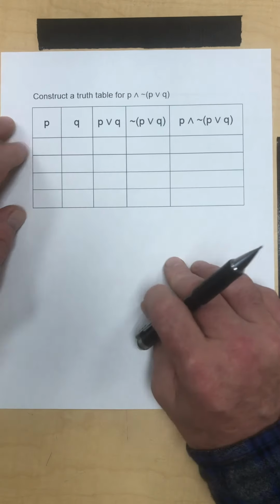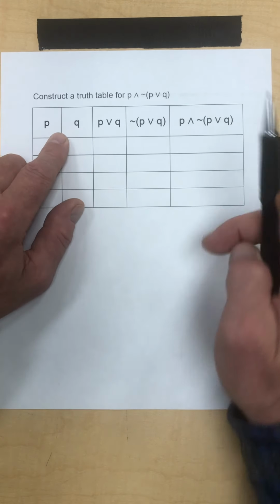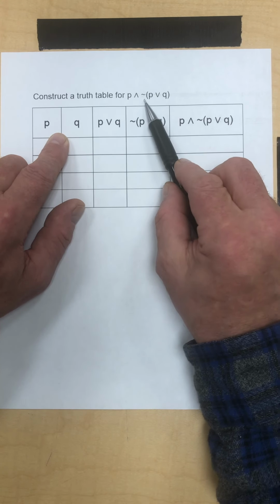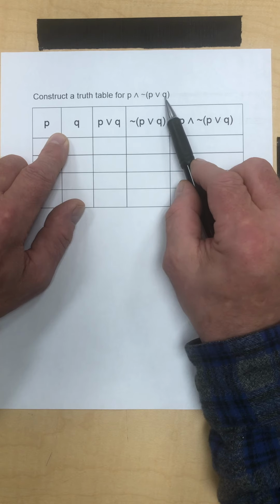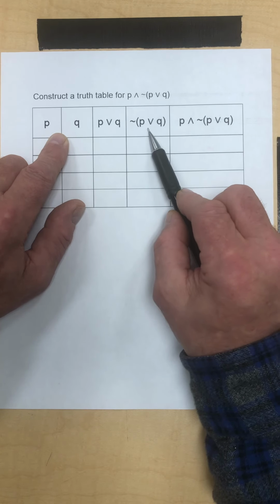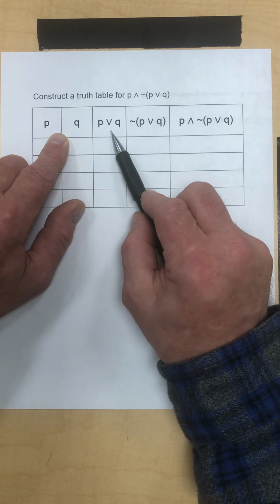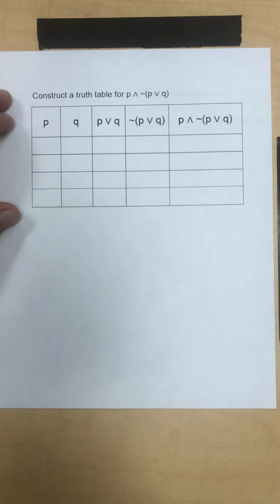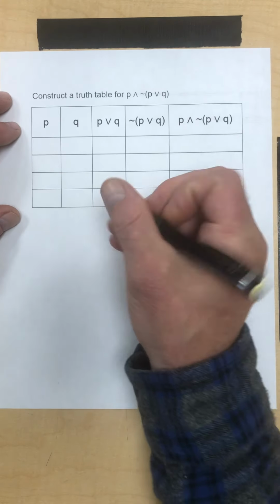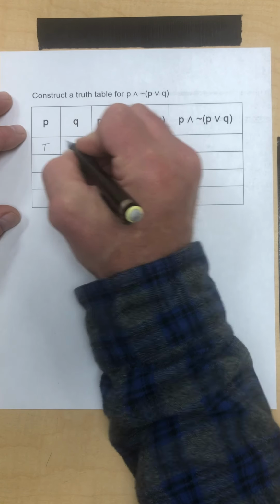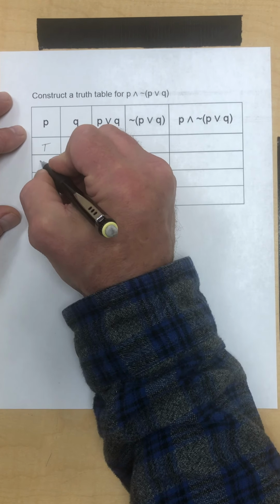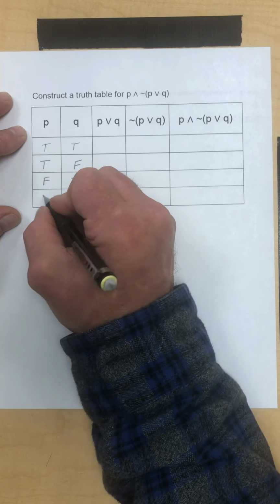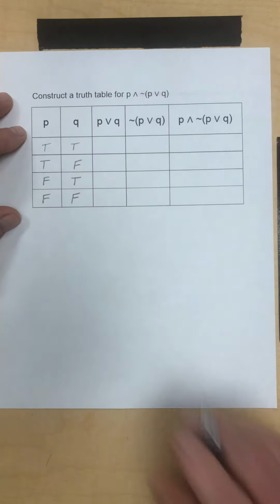Okay, so let's see, we always start with P and Q, and notice that I'm going to need the negation of P or Q. I need that column. So if I'm going to negate P or Q, I need a P or Q column. Okay? All right, so these are all the columns I need. So if we start off with all of our combinations of P and Q, we have both true, we have true and false, we have false and true, and we have false and false.